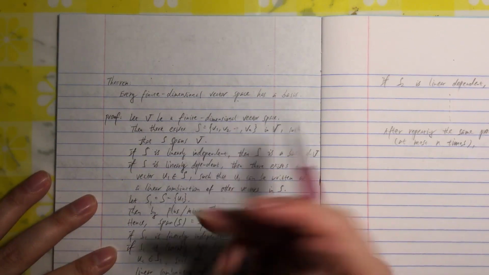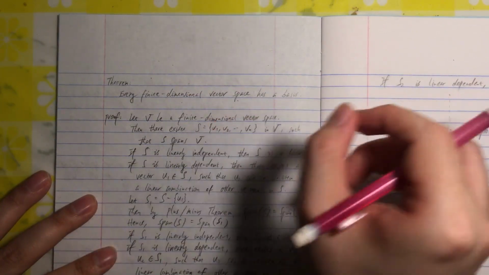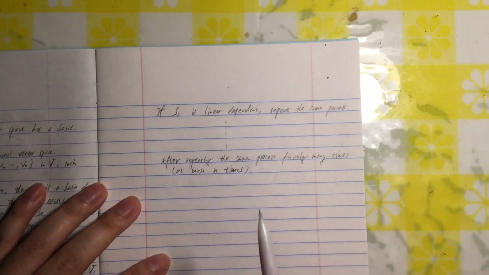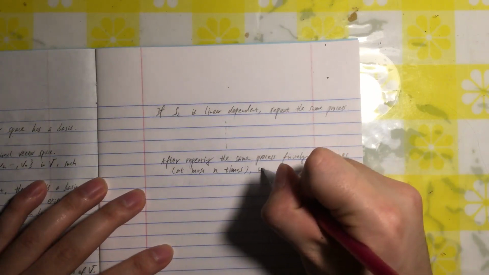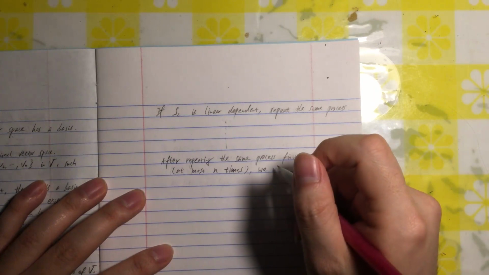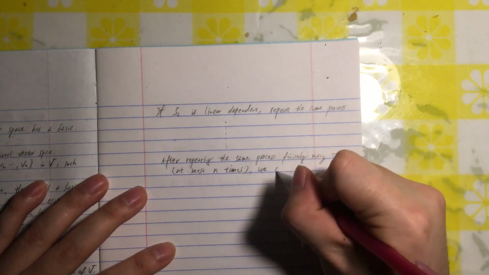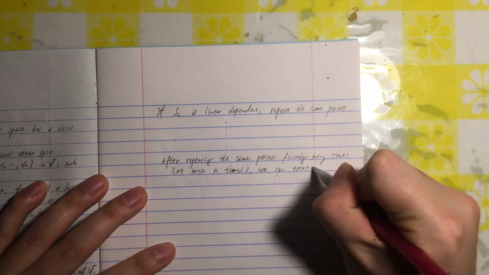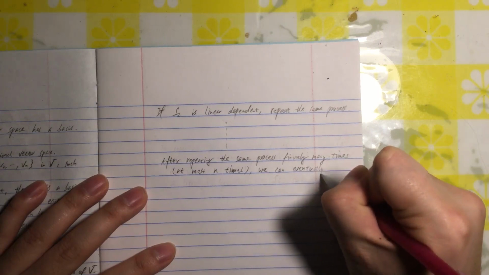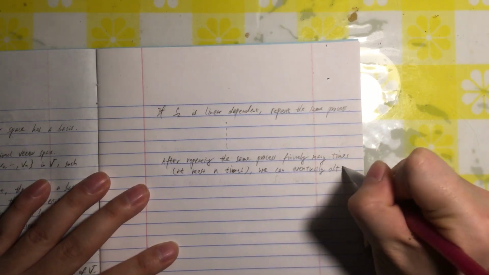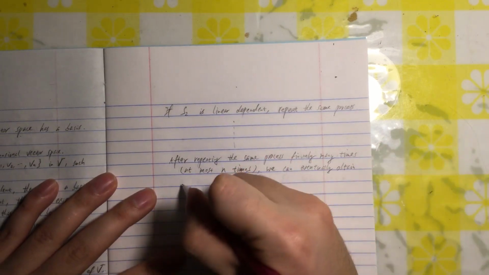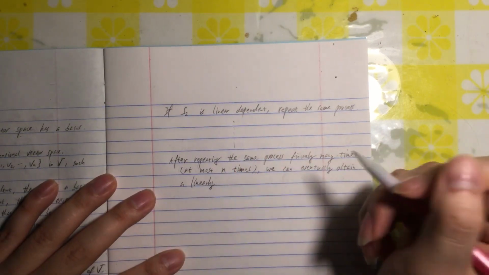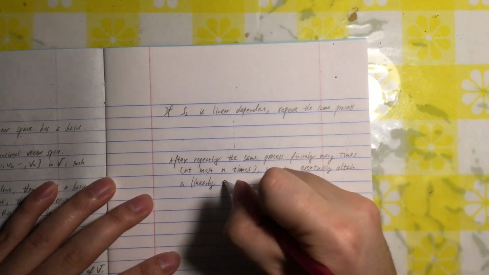We can remove a vector from S at most n times. After repeating the same process finitely many times, we can eventually obtain a linearly independent set Si.